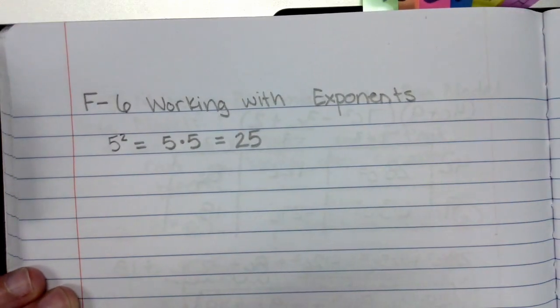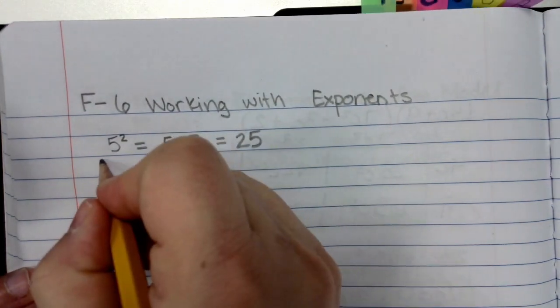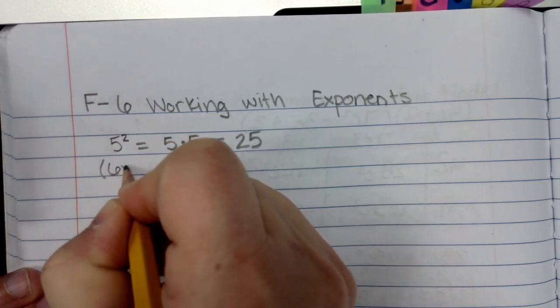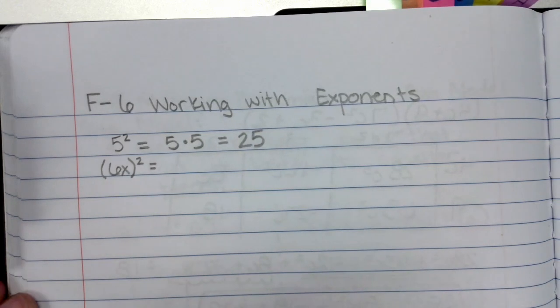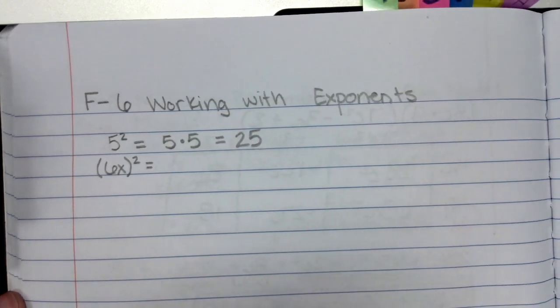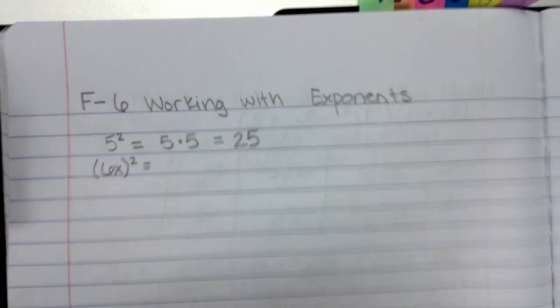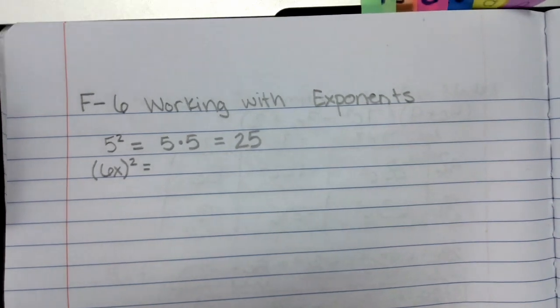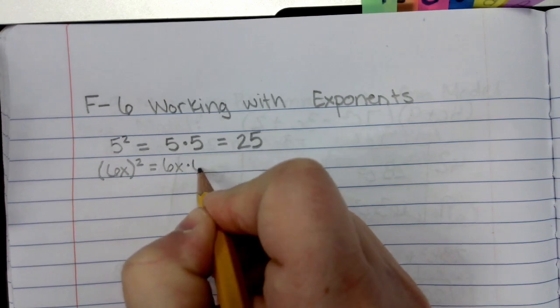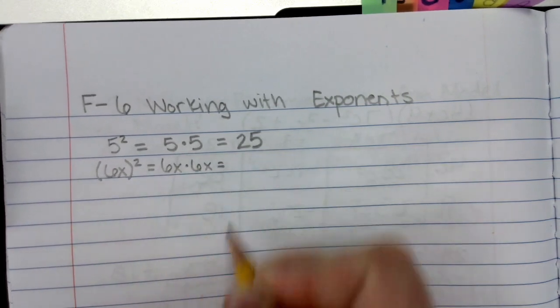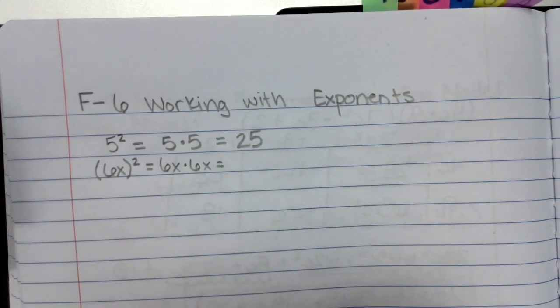Now if I have in parentheses 6x to the second power, what does 6x to the second power really mean? 6x times 6x, which would be 36x to the second power.